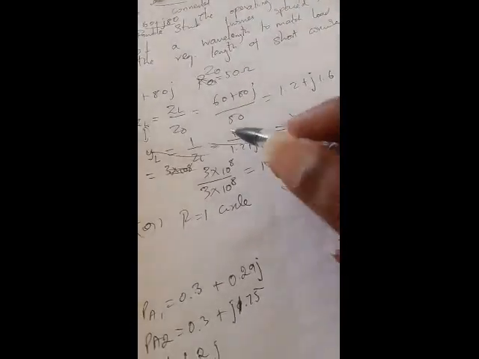Because lambda value, we already found out the value was 1. Is it right? Lambda is 1. Already we found out it is 1 meter.